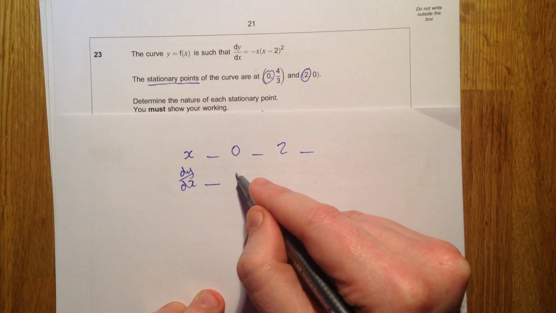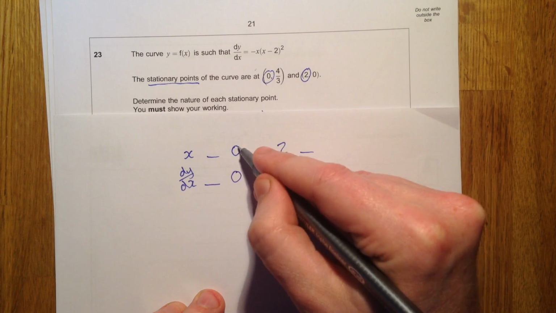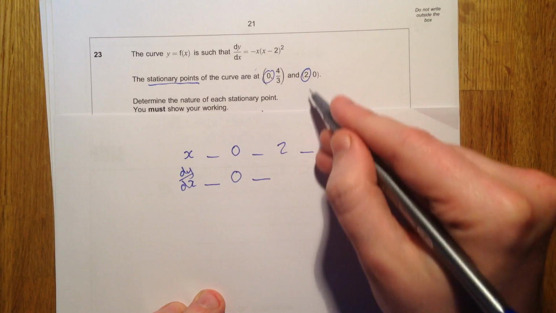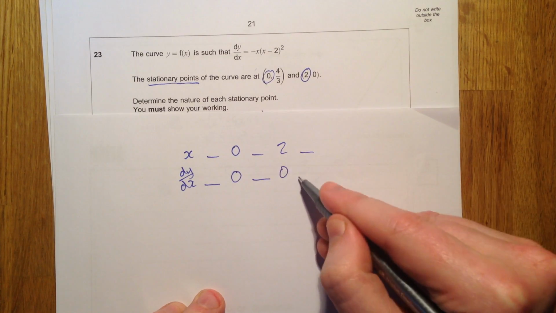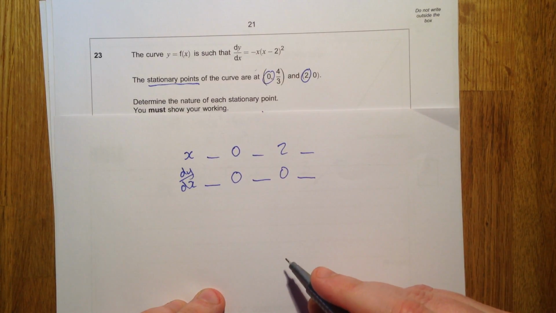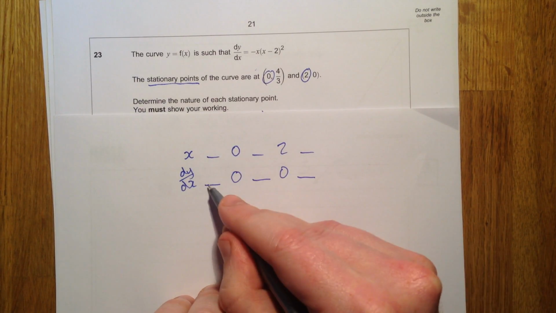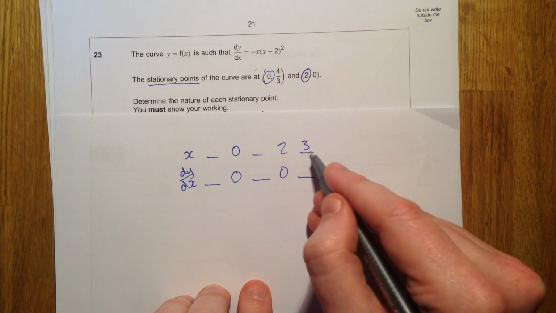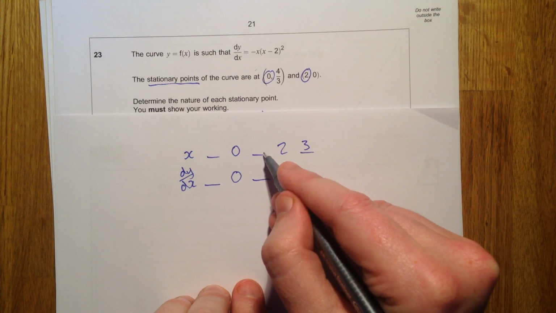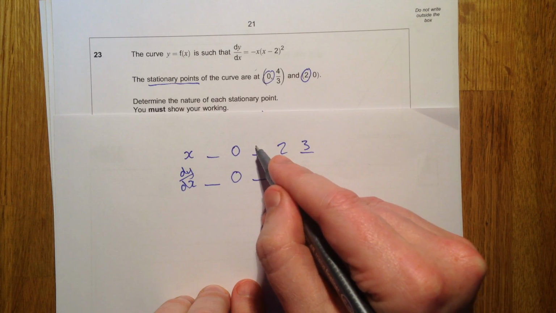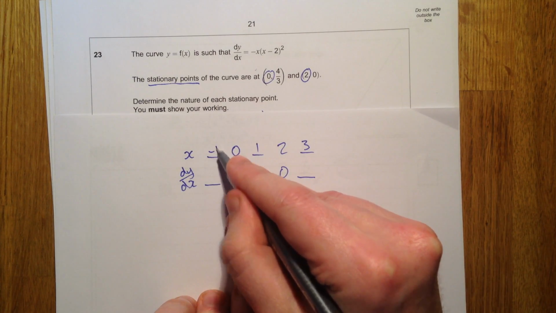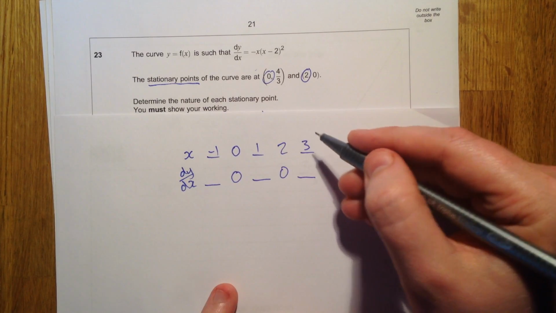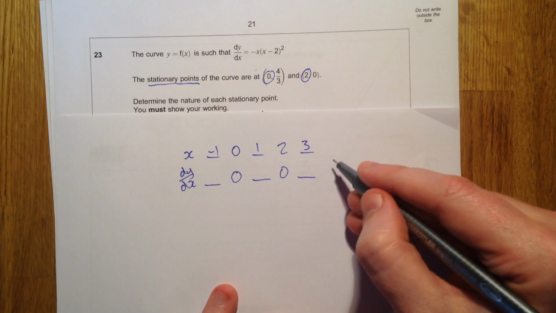So we know that the gradient where x is 0, as it's a stationary point, and the gradient at 2 is 0. So we make a little table like that. Now we need to find out some of these values. So I'm going to put in 3 there, a point to the right of 2, to the left of 2 but to the right of 0 that will be 1, and to the left of 0 that will be negative 1.